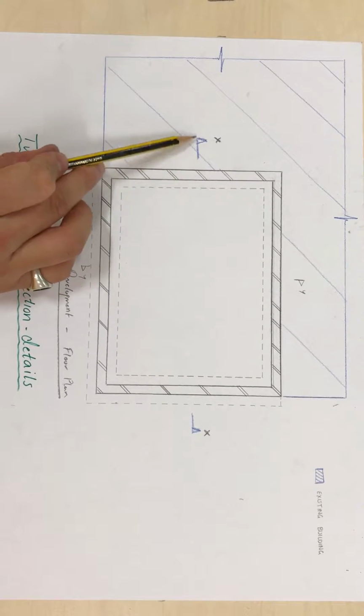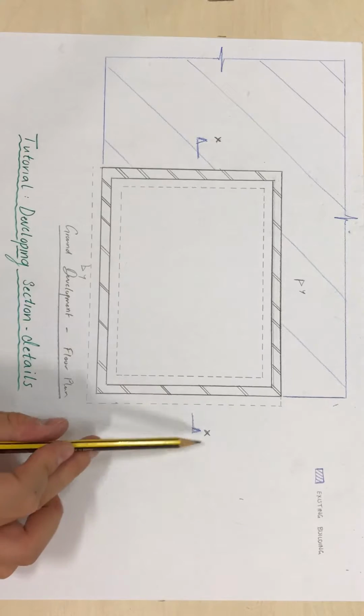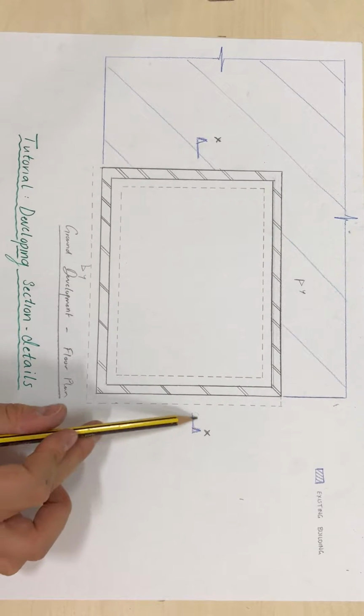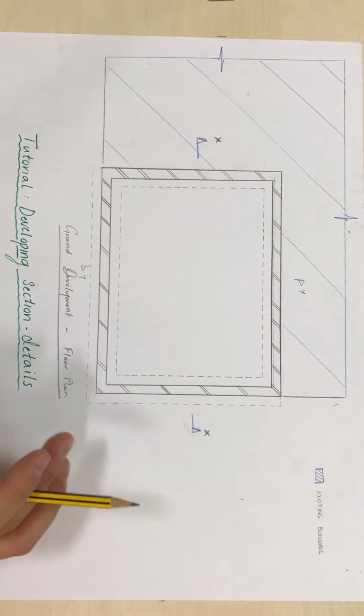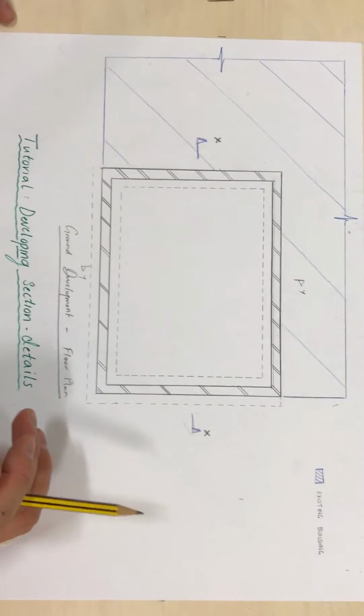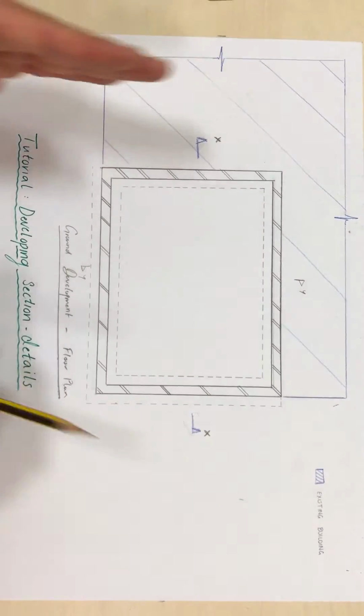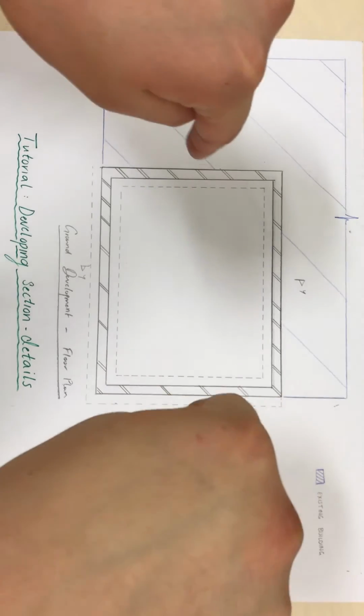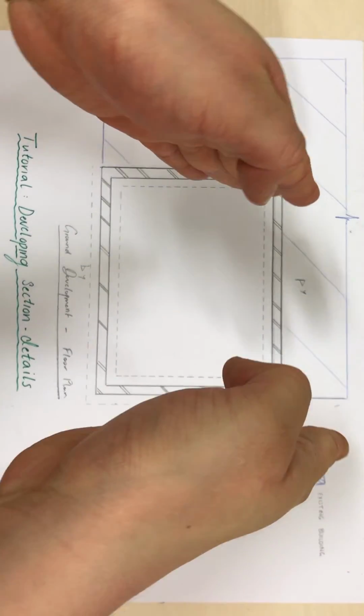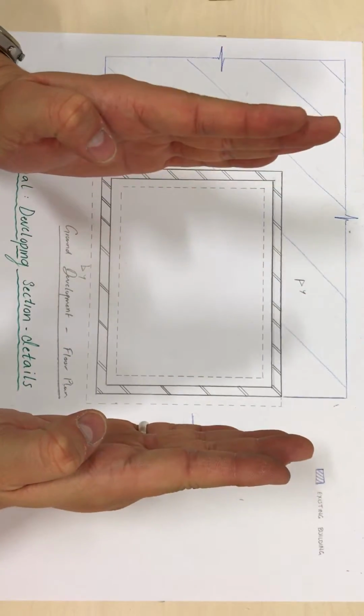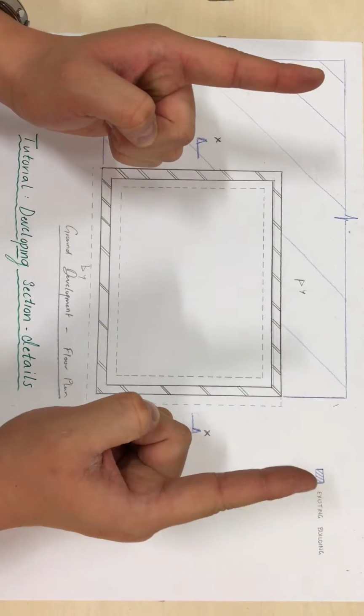Notice that I've drawn these funny little taglines, or these little markers. They are to indicate 2 things. The direction you are looking at the building, for example, at the moment you're looking from a bird's eye view. Now you need to orientate yourself as if you're looking this way, looking through the building this direction.